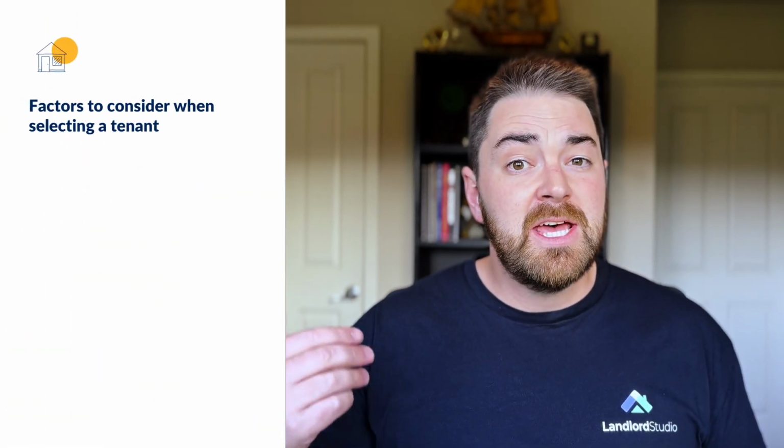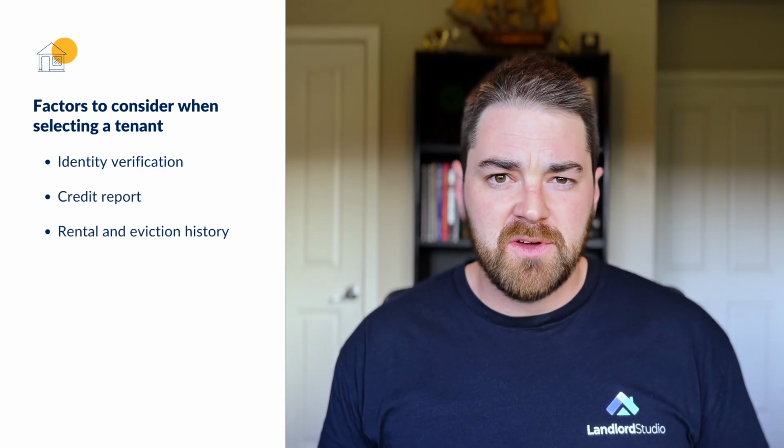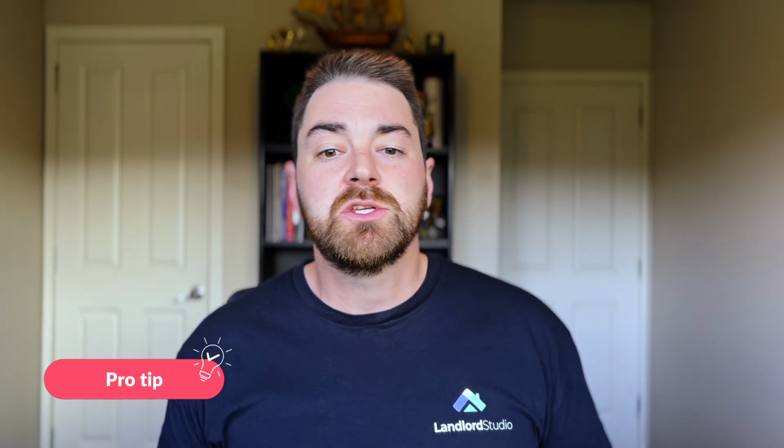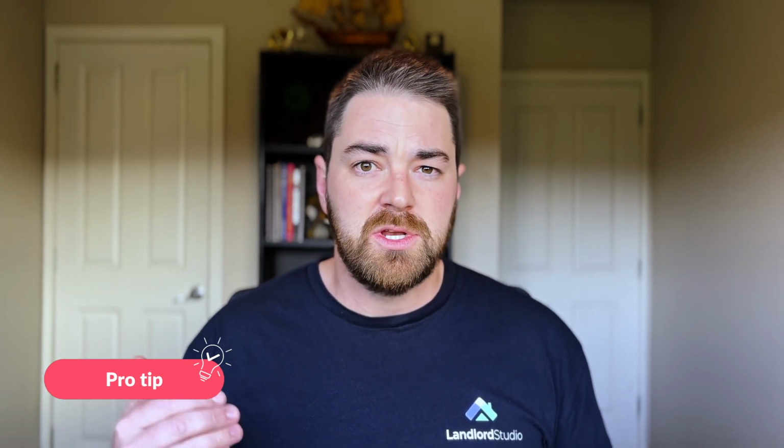When it comes to selecting the best tenant, you need to know what you're looking for, and this means understanding what information you can ask for and use, and what information you just can't ask for. The main aspects to focus on when assessing a tenant include identity verification, credit report, rental and eviction history, employment and income verification, and of course, criminal background. So before screening and selecting a tenant, make sure you are familiar with the fair housing laws on a federal and a state level, as these restrict what information can actually be used when screening a tenant.